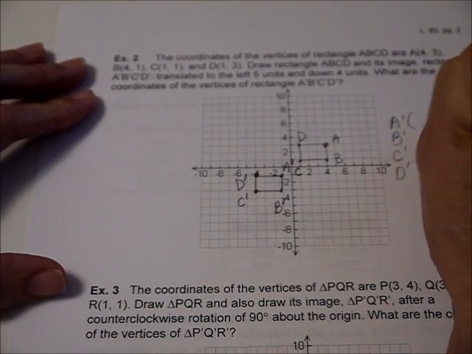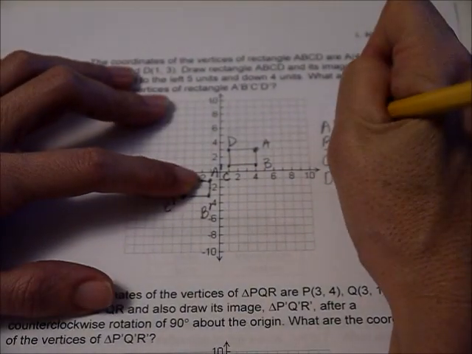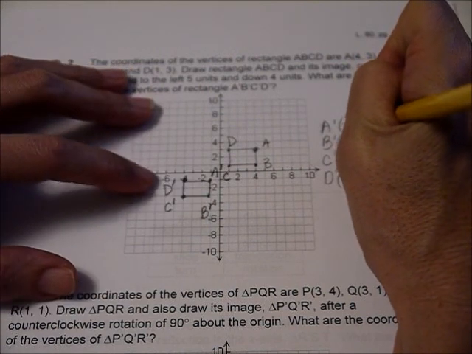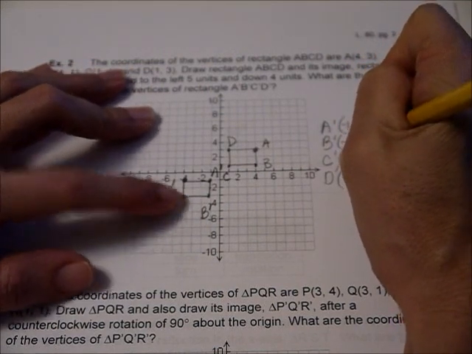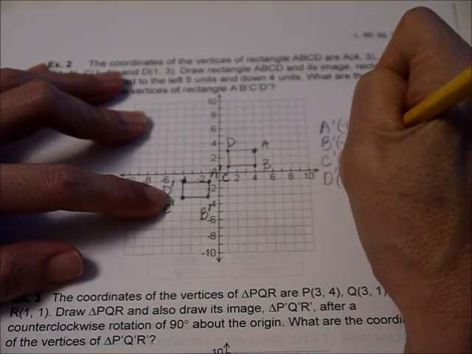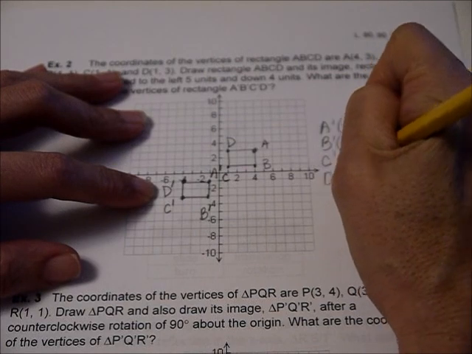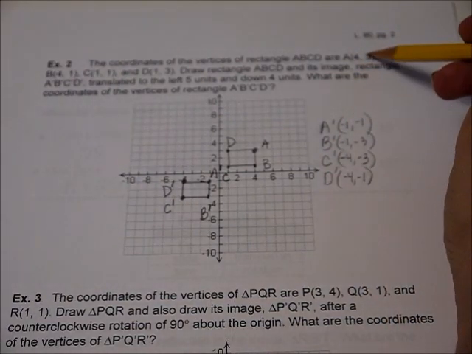And now they want to know what your coordinates are. And there we go as we write them in. So A was now -1, -1. B is -1, -3. B prime, I'm sorry. C prime is -4, -3. And D prime is -4, -1. Okay, so again, you can compare them.